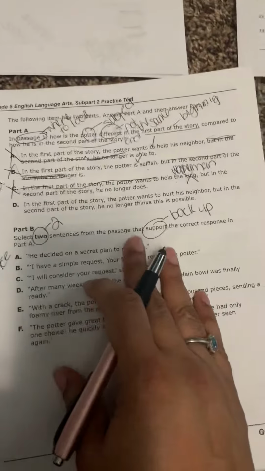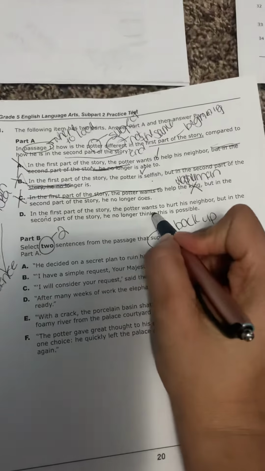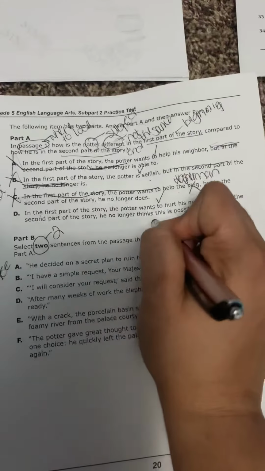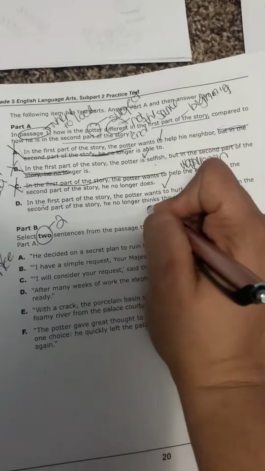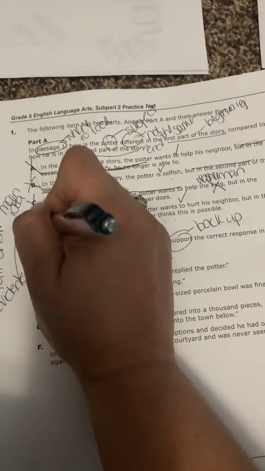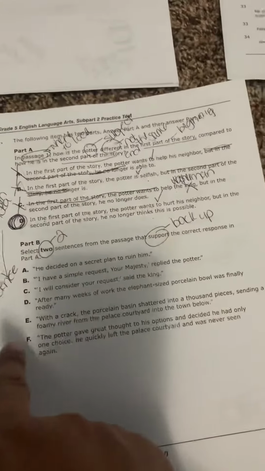So our last answer choice. In the first part of the story, the potter wants to hurt his neighbor. That's correct. But in the second part of the story, he no longer thinks it's possible. He doesn't. And so that's the reason that he runs away and he's never seen again. Now, I'm going to circle my answer choice. I'm selecting answer choice D. And then I'm going to look at part B.